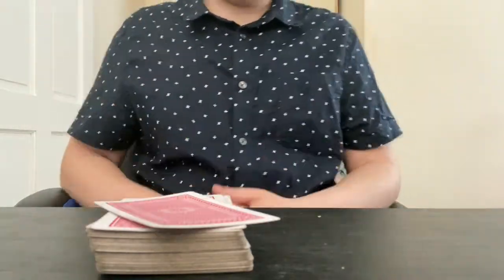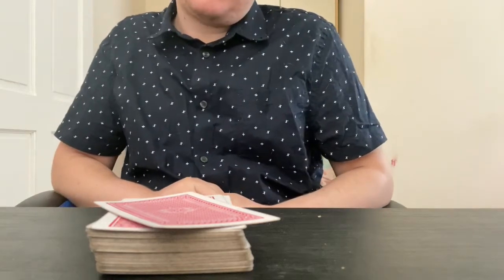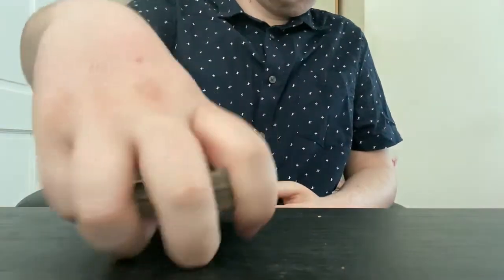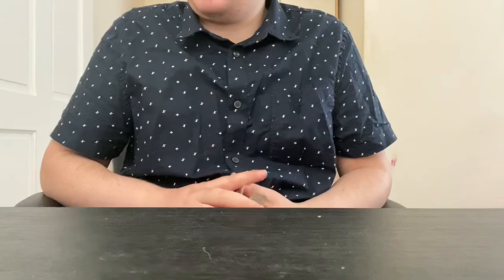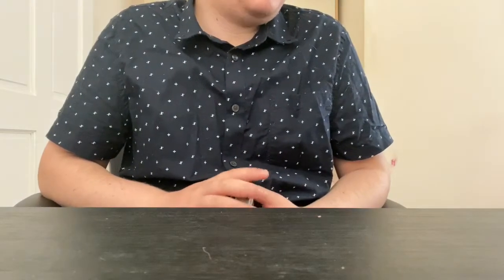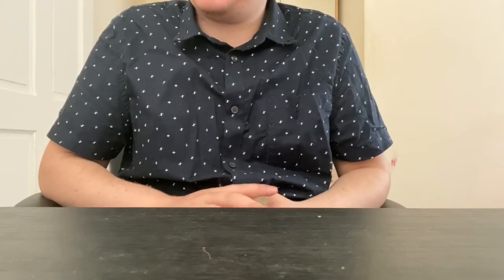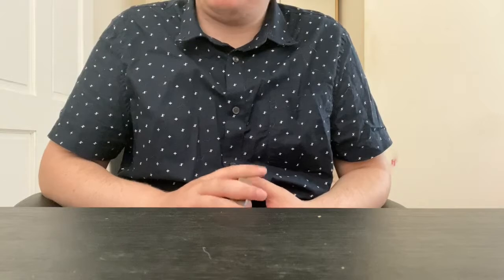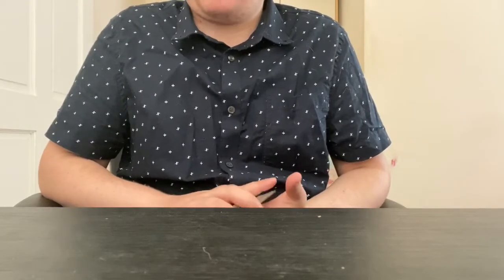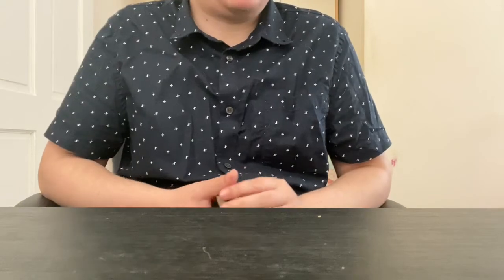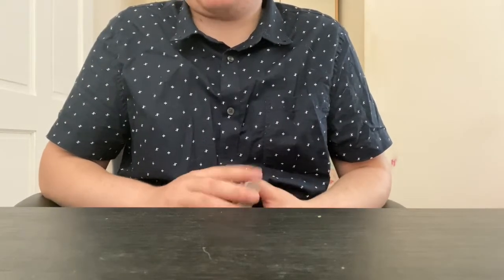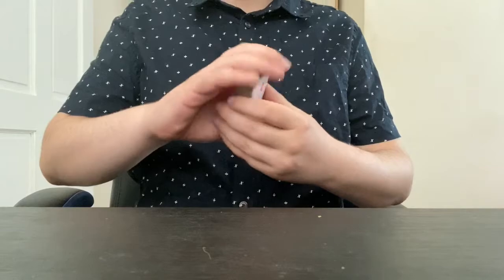So that is the performance. If you want to know how it's done, stick around for the tutorial. So for this ambitious card routine, you can do it in several different ways. Loads of magicians, it's one of the most used card tricks. There's so many different variations. This is it in its most basic form for you guys, because I know a lot of you are new to magic or new to card magic. So this is the first control I learnt. So I'm going to show you how it's done.